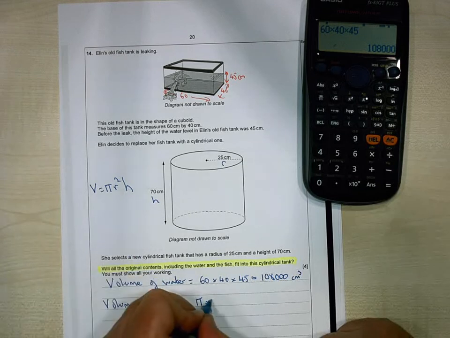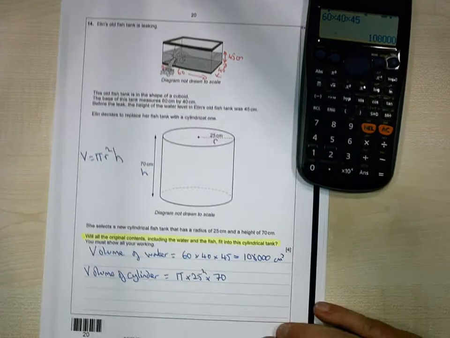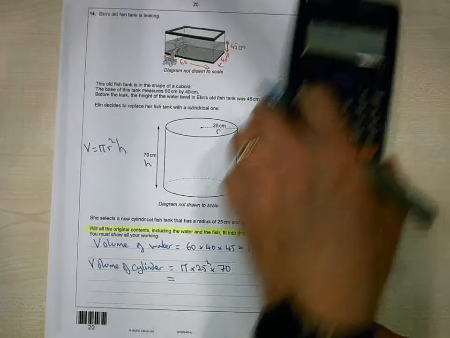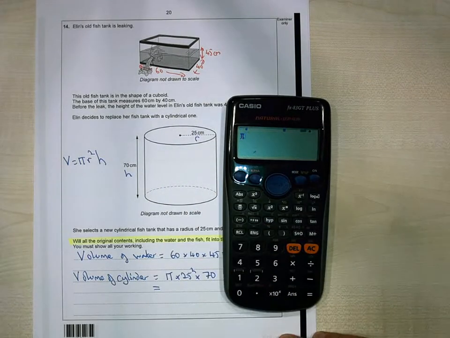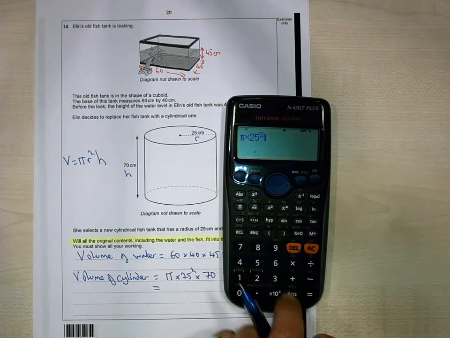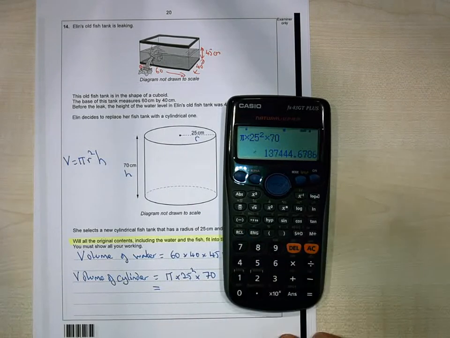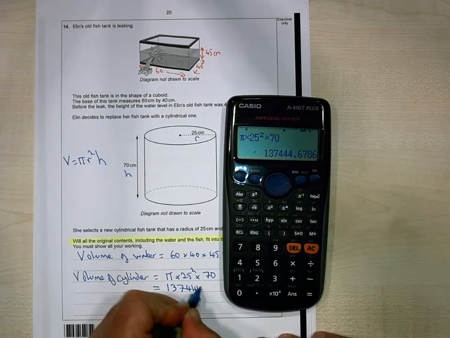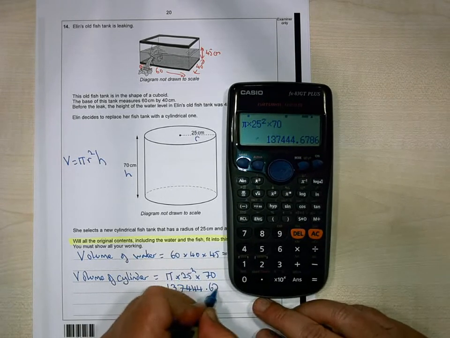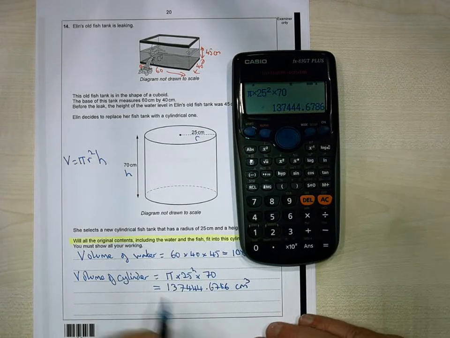Pi times r squared times 70. I can type that in exactly as I have written it. Shift and times 10 to the power of gives me pi times 25 squared times 70. SD it, and 137,444.6786 cubic centimetres.